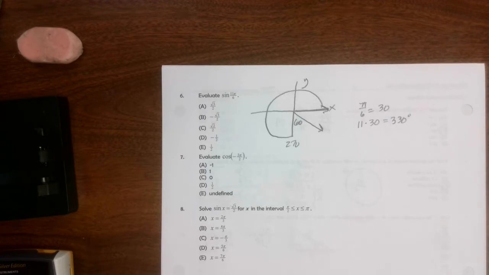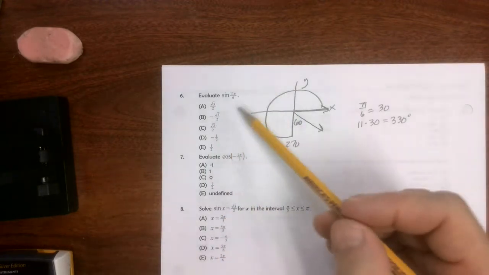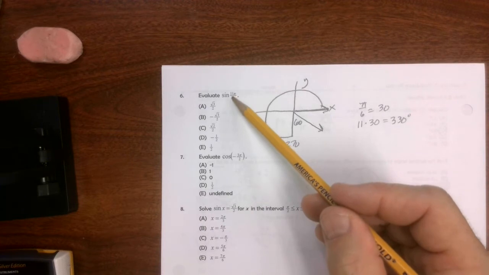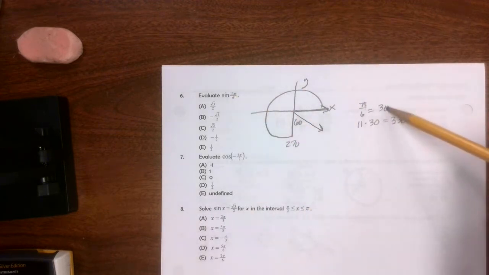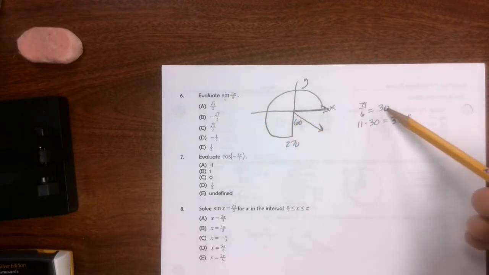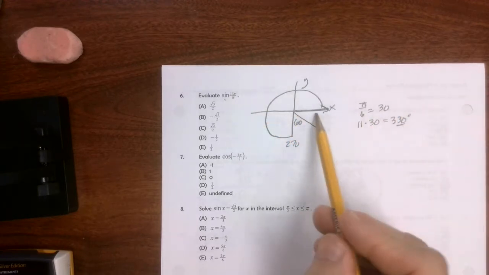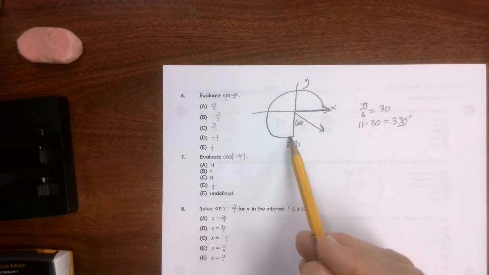So number 6, I've kind of got a little head start here. I look at this problem. Pi over 6 should jump out at you, and pi over 6 is 30. So 11 times 30 is 330. That's telling you how far to spin your spinner.